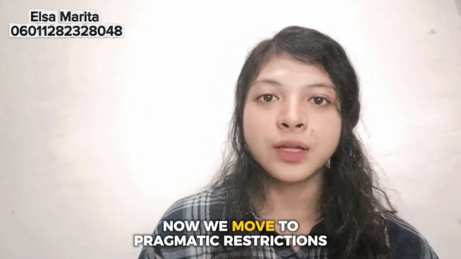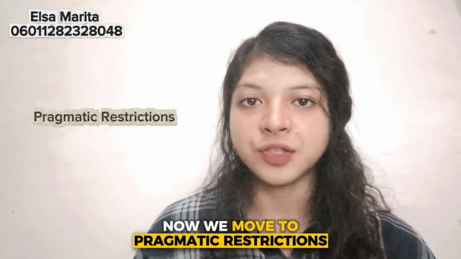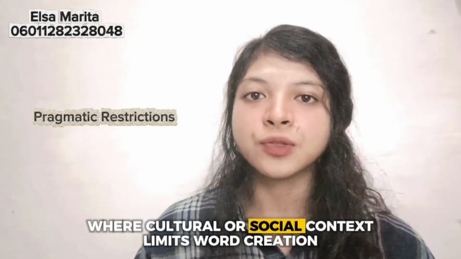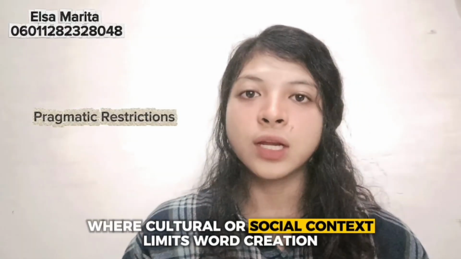Now we move to pragmatic restrictions, where cultural or social context limits word creation.